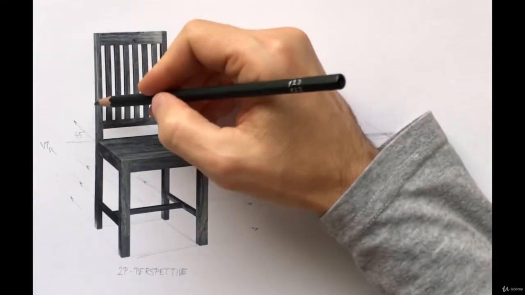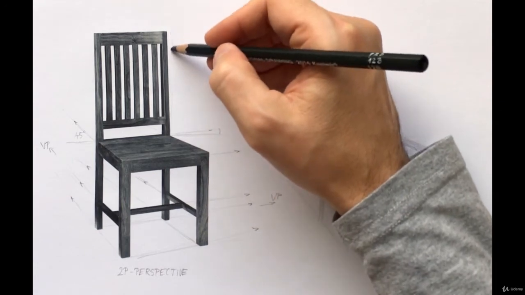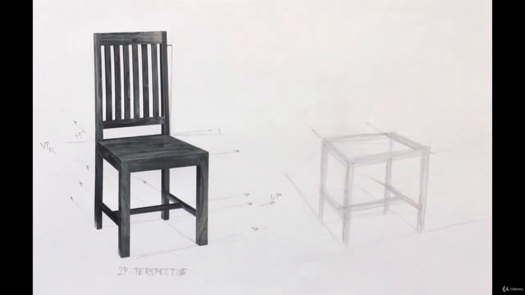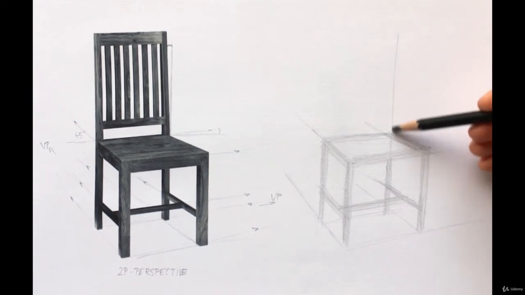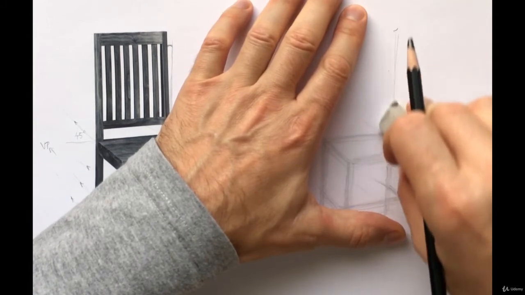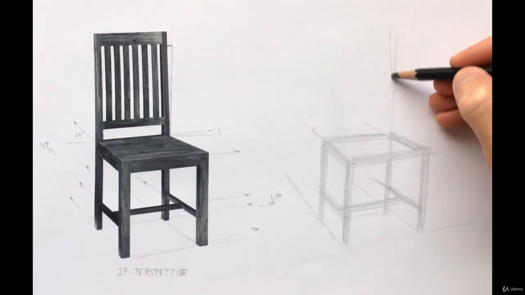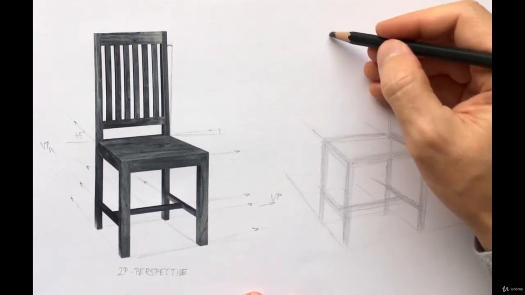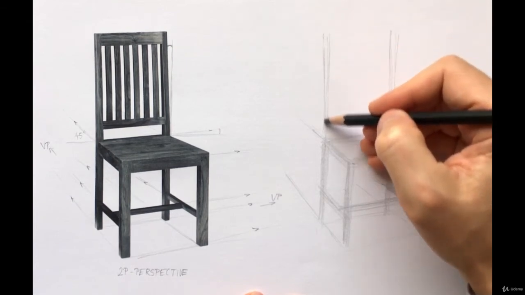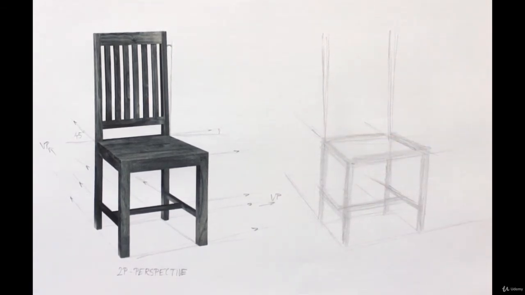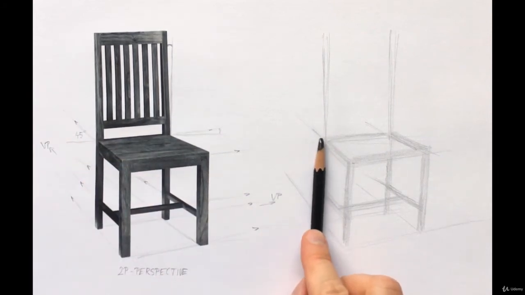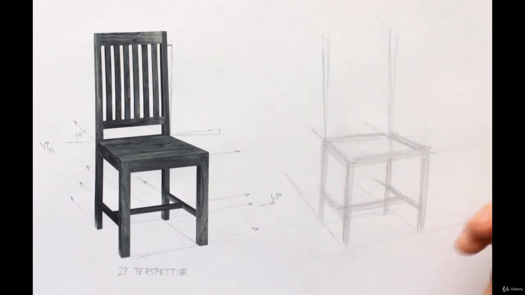Notice that the backrest has a slight tilt compared to the vertical. So this is the vertical, and a slightly tilted line. Now let's measure how tall this backrest is compared to the cube. I'm using my pencil and my finger to determine. It's a little bit taller. Let's mark this.